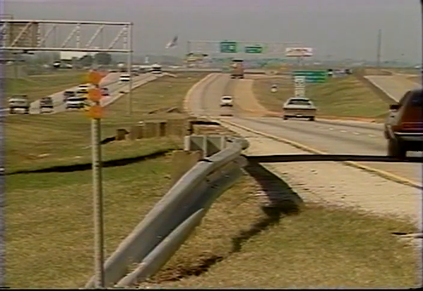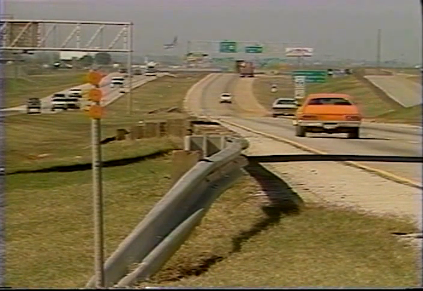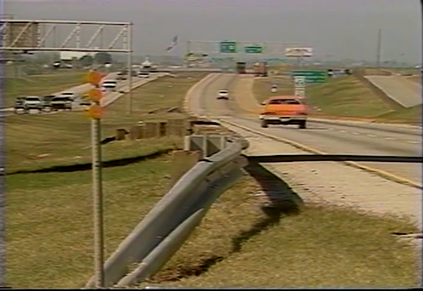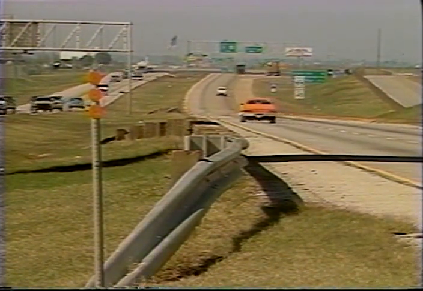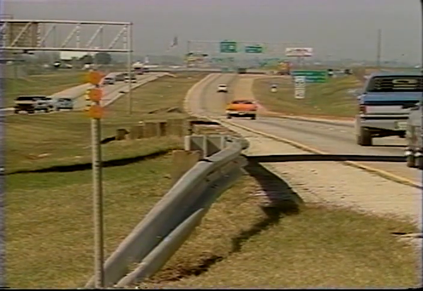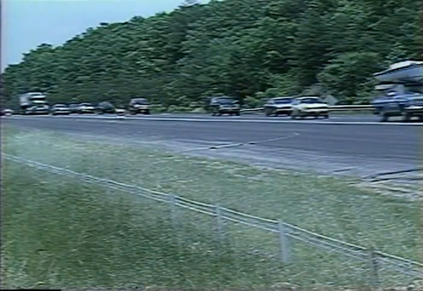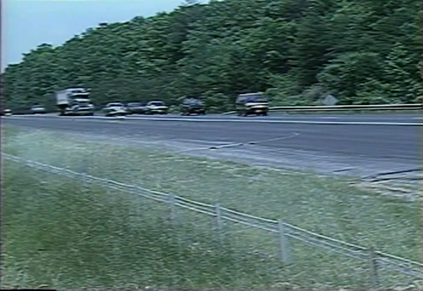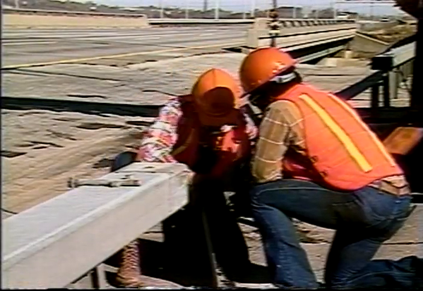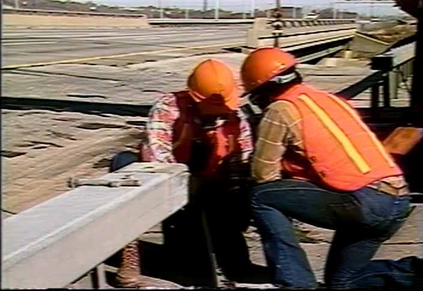Now that you've completed this overview of traffic barriers, please continue with the remaining programs. They review the standard procedures for installing and repairing the steel cable, box beam, W-beam, and concrete barrier systems. When you finish the series, you'll know what each system is and is not expected to do. And you'll know what to look for when you install, maintain, or repair a barrier.